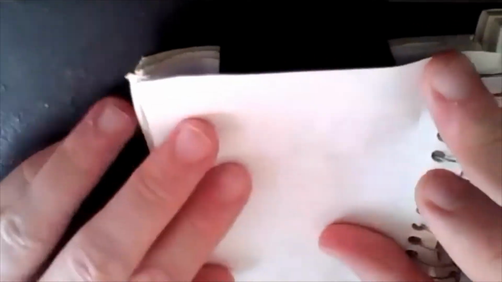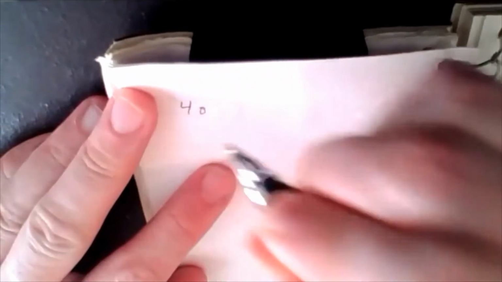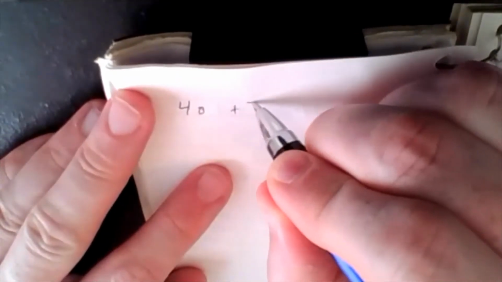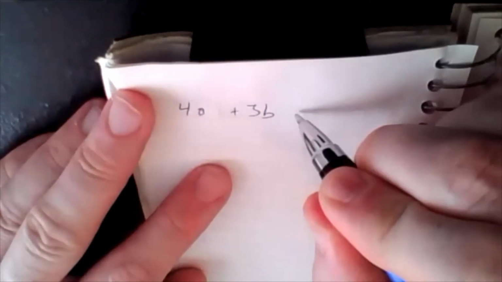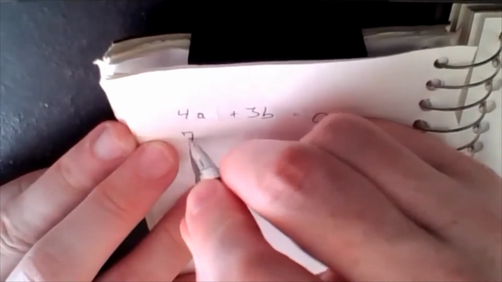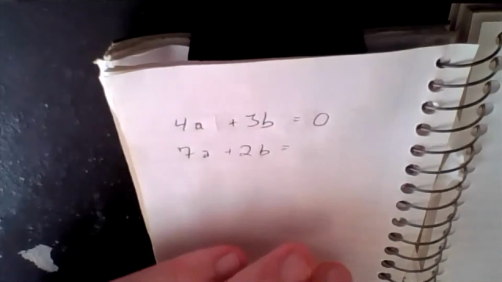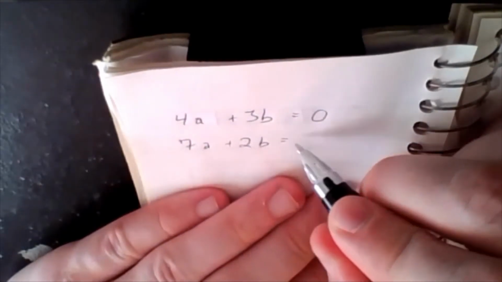Let's take a look at the second one of these problems, which we'll have to use a little bit more elbow grease. So not only are the coefficients less friendly in this problem, we've changed our variables, and we are now trying to solve for variables a and b. The equations we have are 4a plus 3b equals 0, 7a plus 2b equals 10.